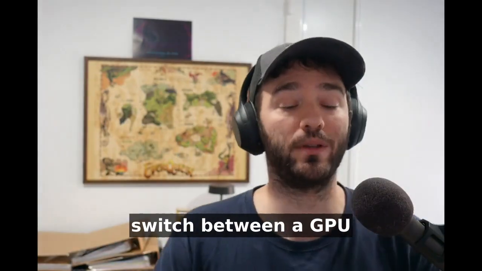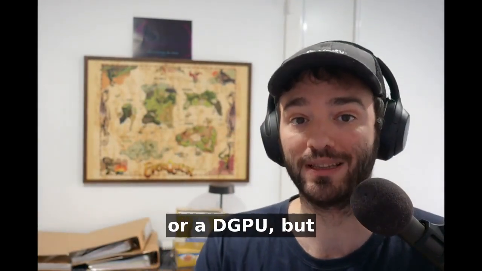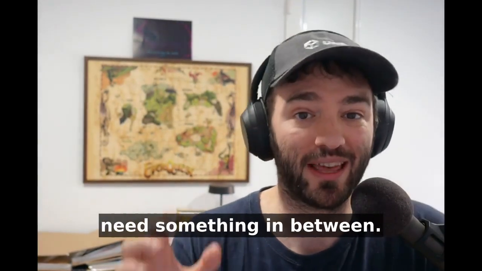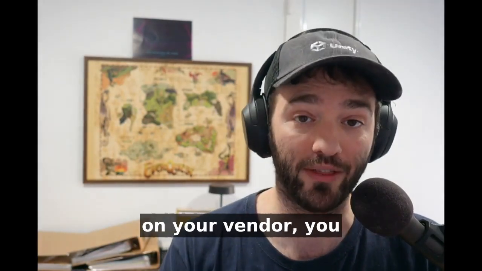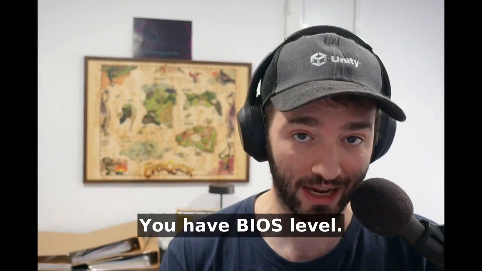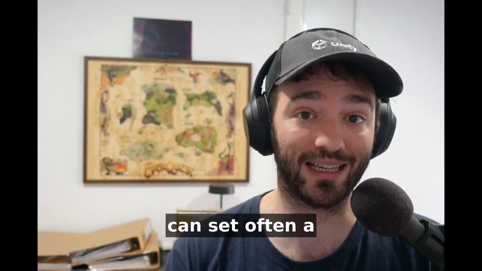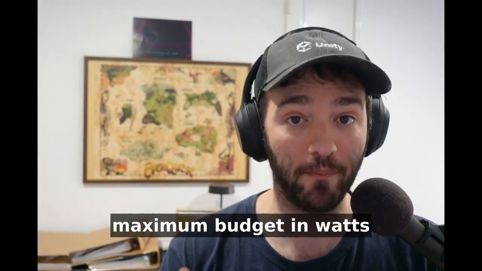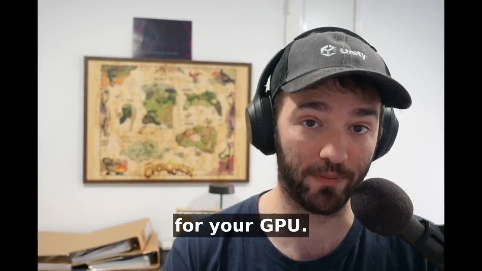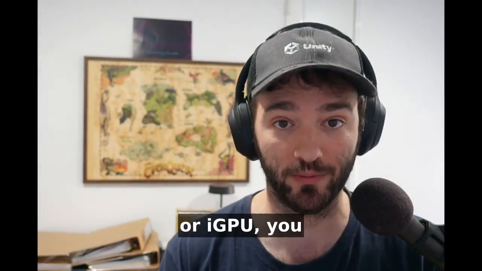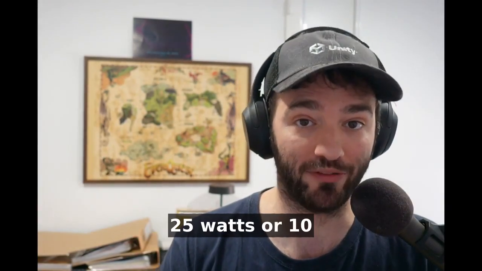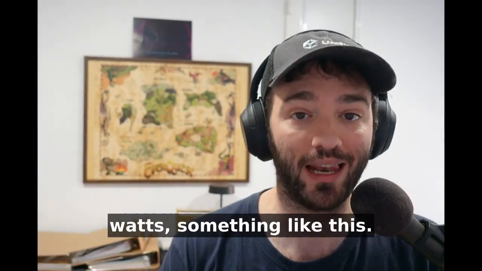Because yes, you can switch between iGPU or dGPU, but even then, sometimes you need something in between. What can you do here? It's very simple. Depending on your vendor, you have different possibilities here. You have BIOS level. In the BIOS, you can often set a maximum budget in watts for your GPU if we are talking about an integrated GPU, or iGPU. You can say something like 25 watts or 10 watts, something like this.